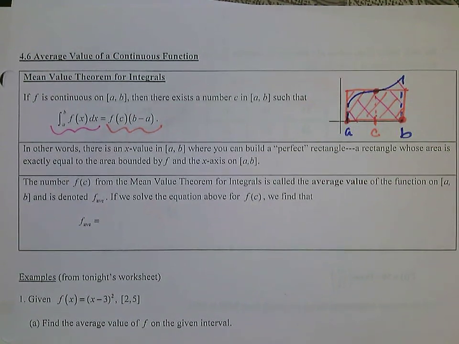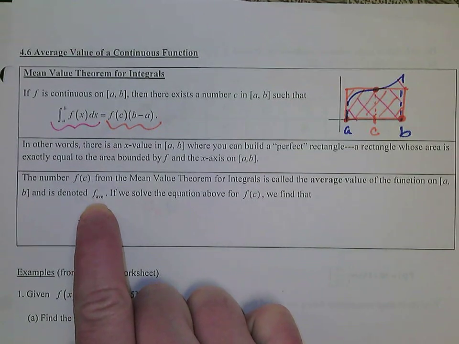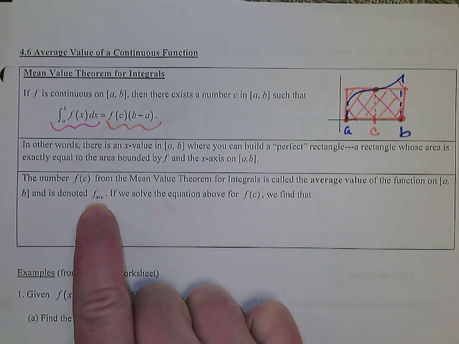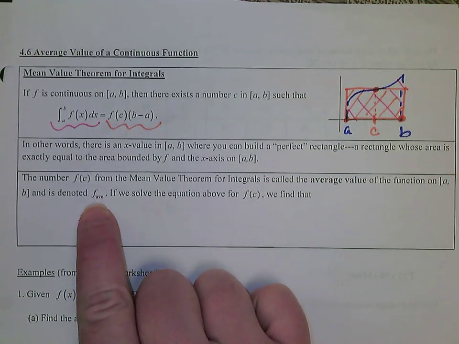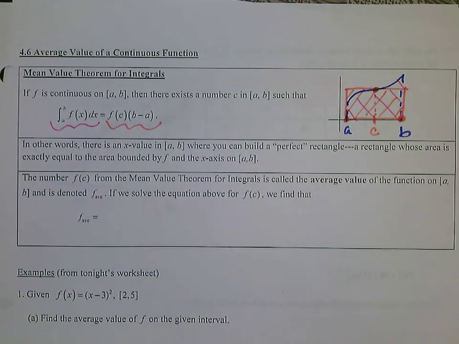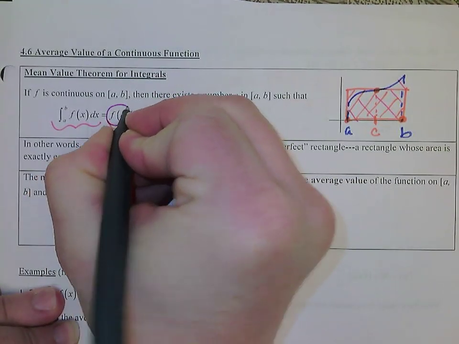That value, f of c, from that mean value theorem for integrals is called the average value of the function on the closed interval from a to b and is denoted as f average. So this is the average value of the function.